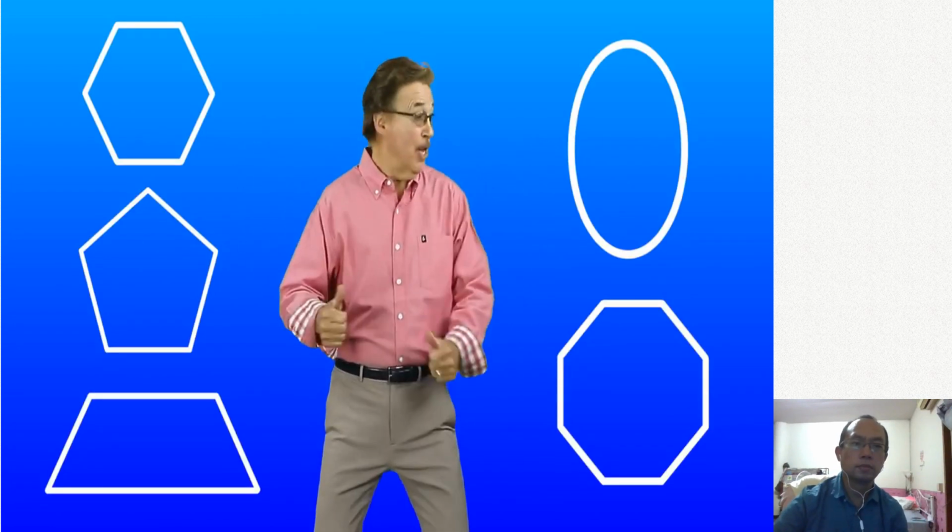2D shapes. 2D shapes. Which ones have sides and vertices we learned today?